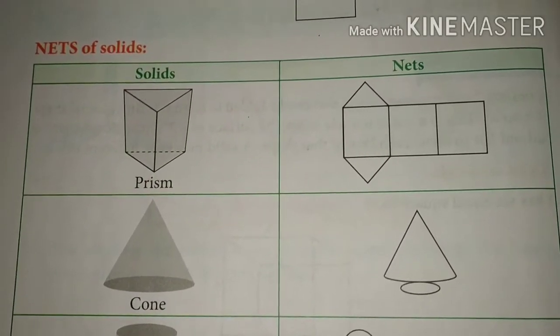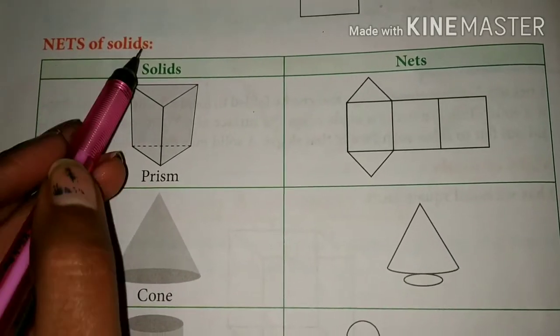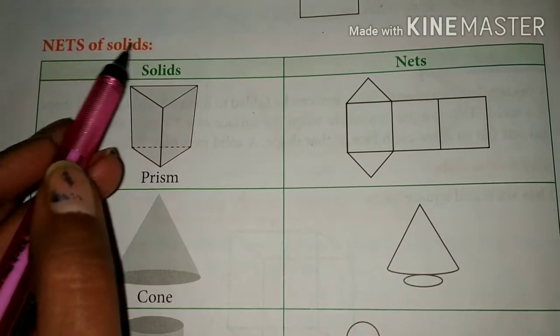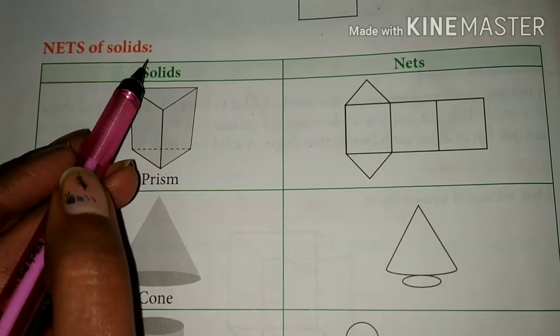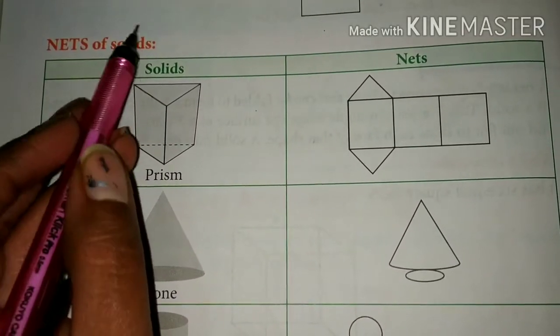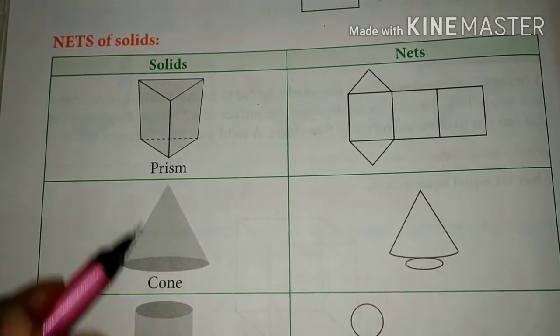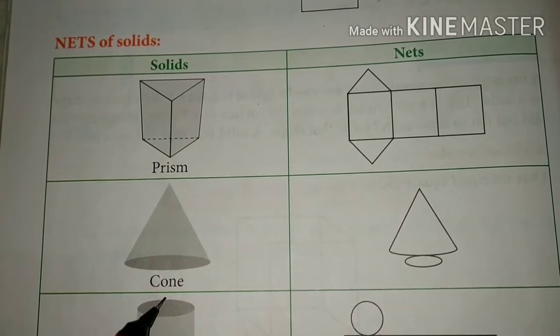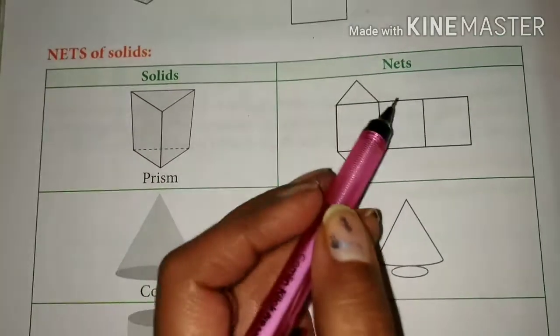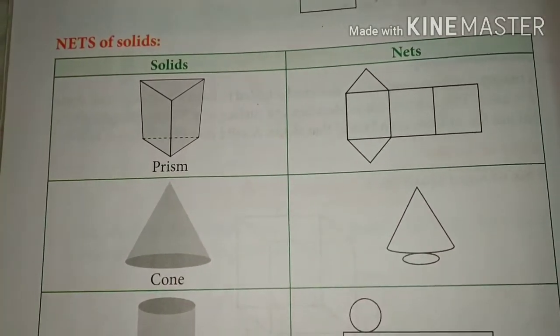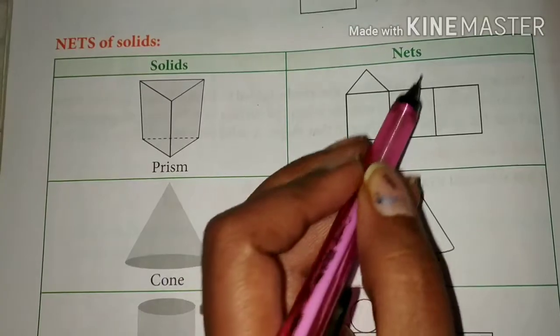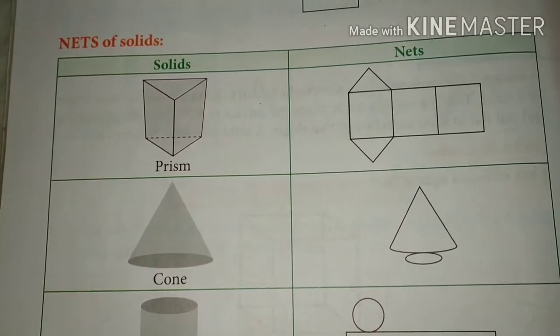Students, today we will study nets of solid. Nets of solid means a two-dimensional shape which can be folded to form a three-dimensional shape. Now students, these are the solids, or we can say these are the three-dimensional shapes, and these are the nets, or we can say these are the two-dimensional shapes.